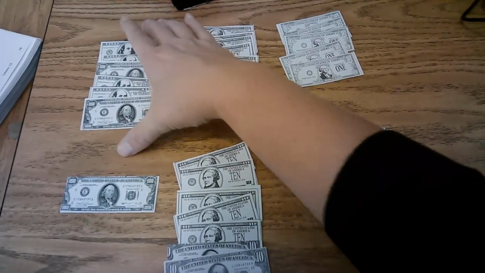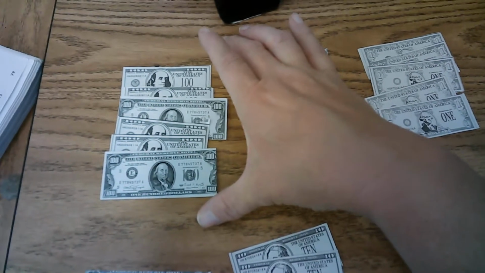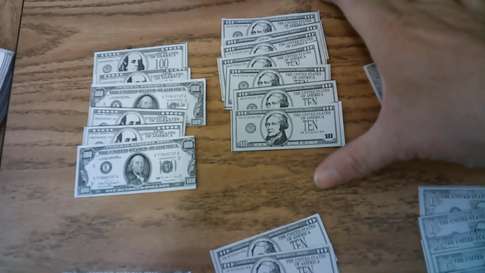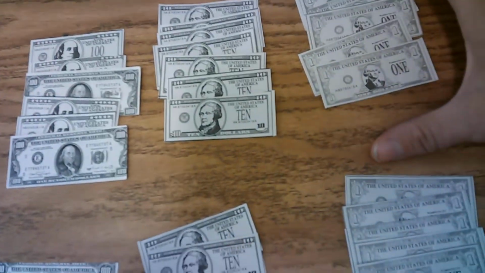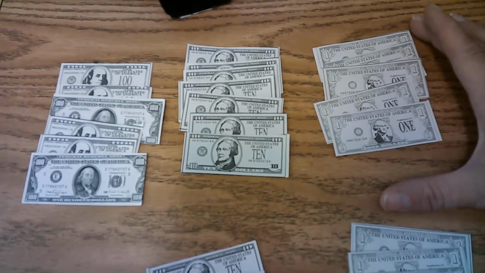So this represents what she did have originally. We have 600s here. Excuse the bell in the background. So we have 600s, we have 7 10s, and we have 5 1s. So she had a total of $675.